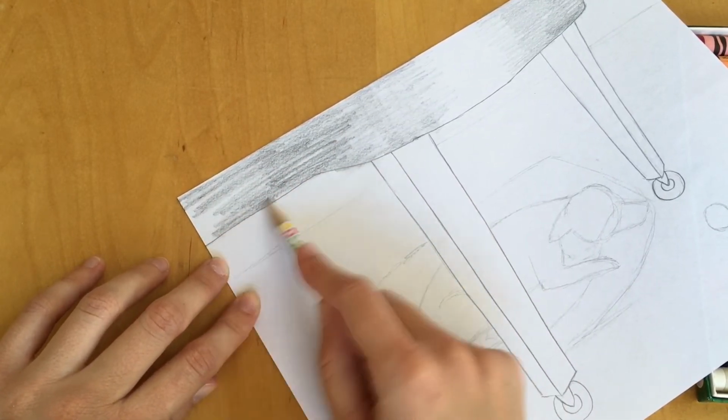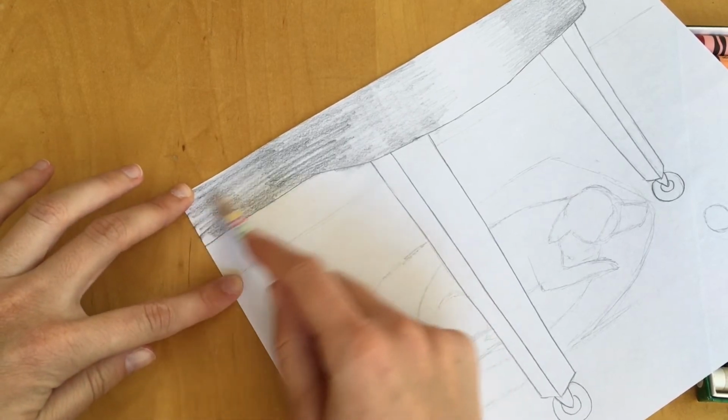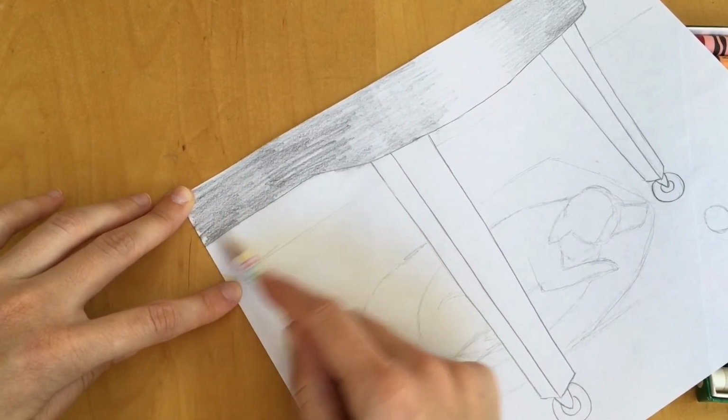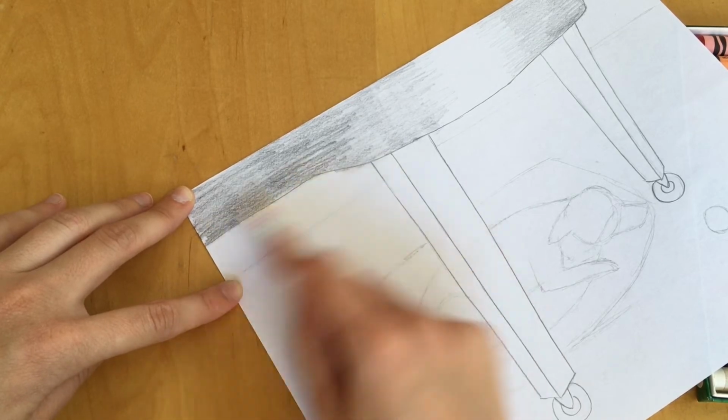Coloring with the side of my pencil so I can cover a bigger area in a shorter amount of time. Just a little pro tip from me to you.